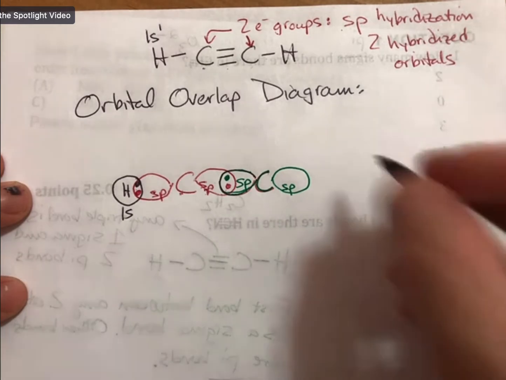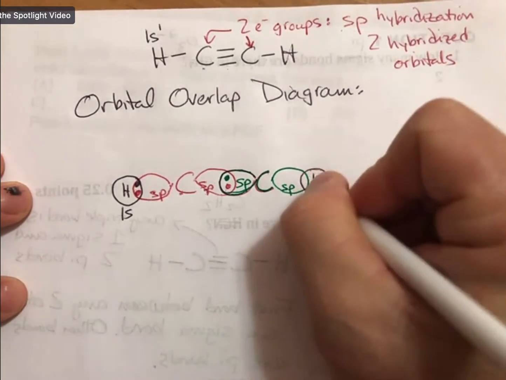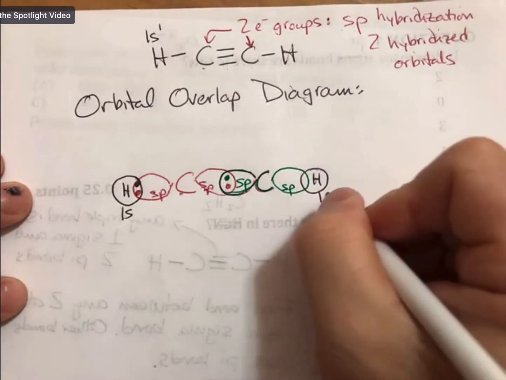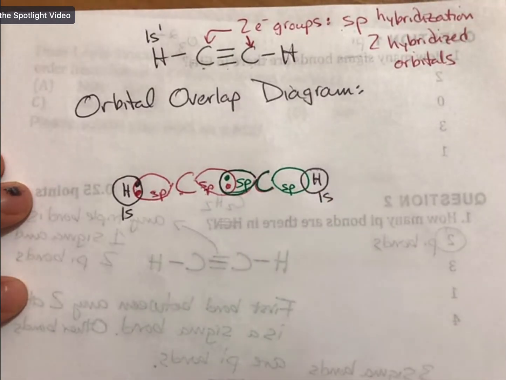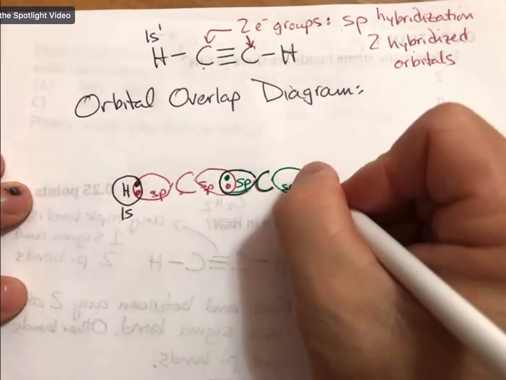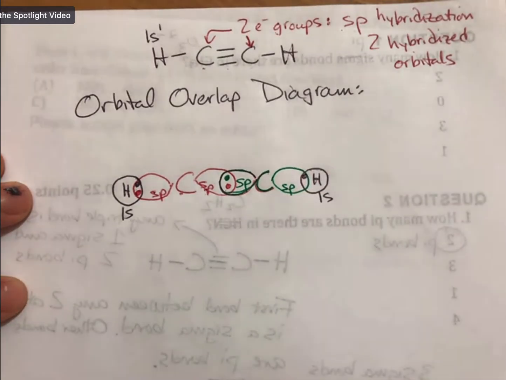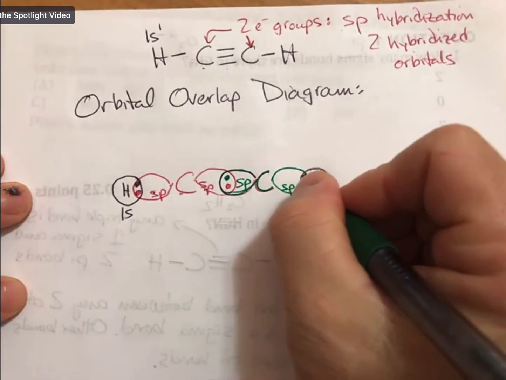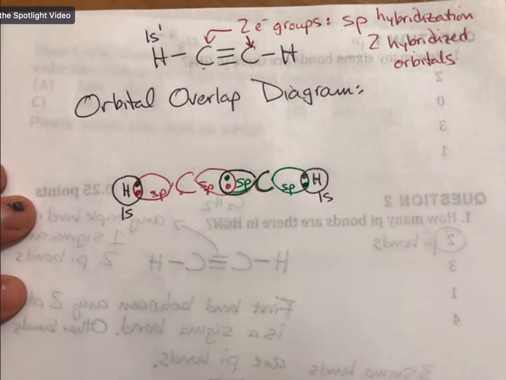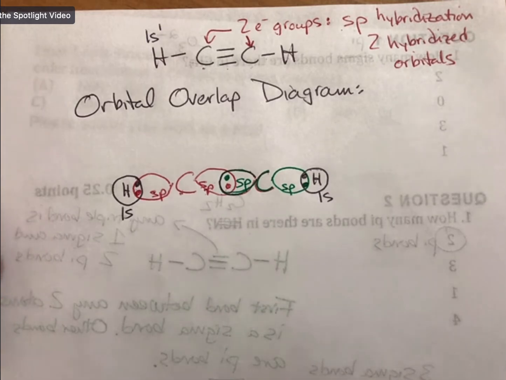The same thing on the other side. I'm drawing the 1s orbital, and hydrogen brings 1 electron, and carbon brings 1 electron. And so now I've drawn all the sigma orbitals.